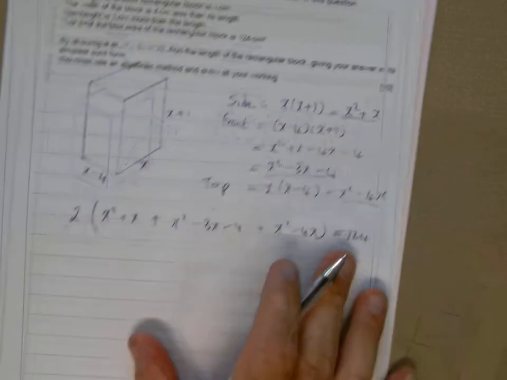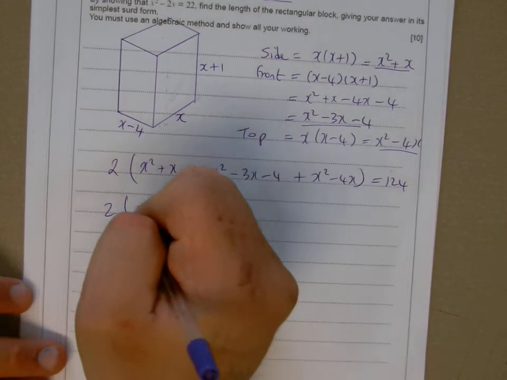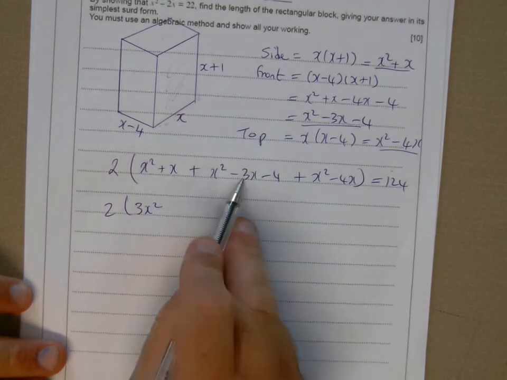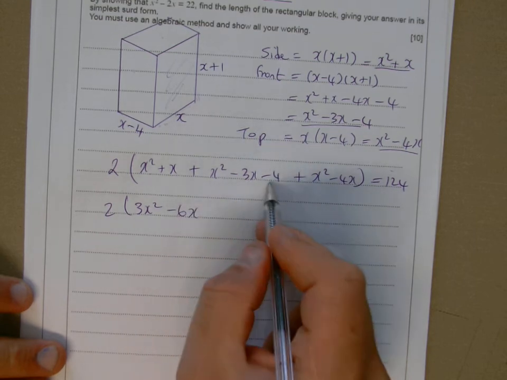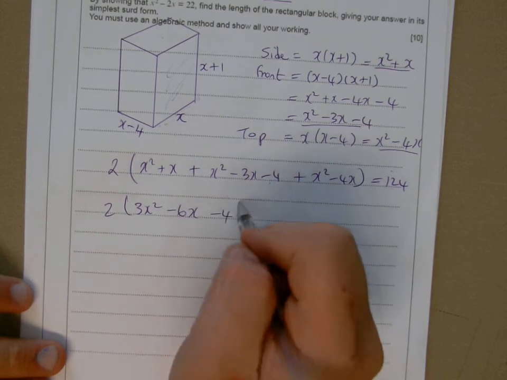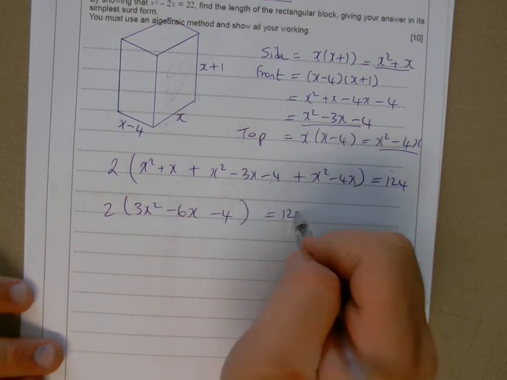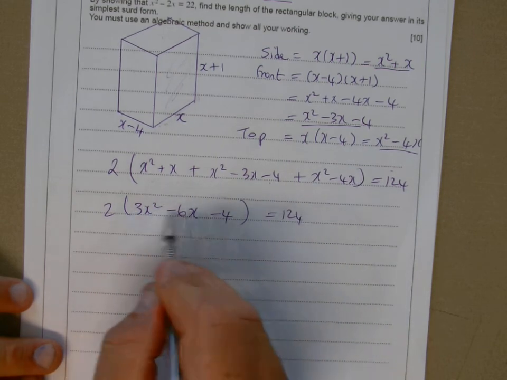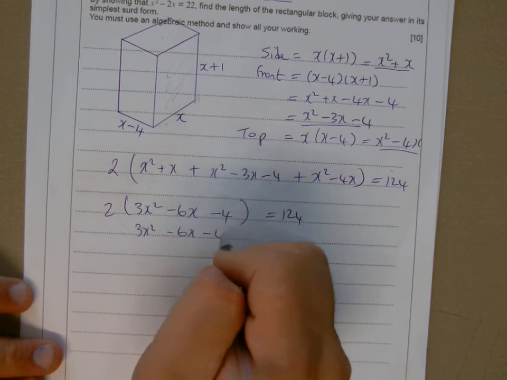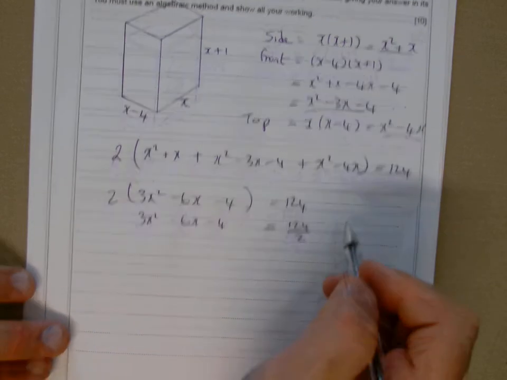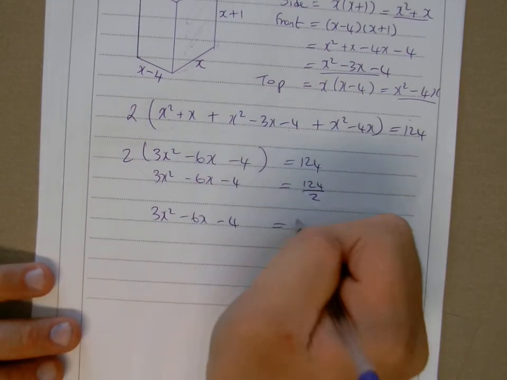Now I can simplify inside this bracket. So I get x squared plus x squared plus x squared is 3x squared. I've got x, take away 3x is minus 2x. Take away 4x is minus 6x. And then I've got minus 4 here. Okay, I think I've done that right. Just double checking. Yeah, that equals 124. Now I could times through that bracket by 2, or I could take the 2 over the other side and divide. I think I'll do that because you can divide that, can't you? So we get 3x squared minus 6x minus 4 equals 62.